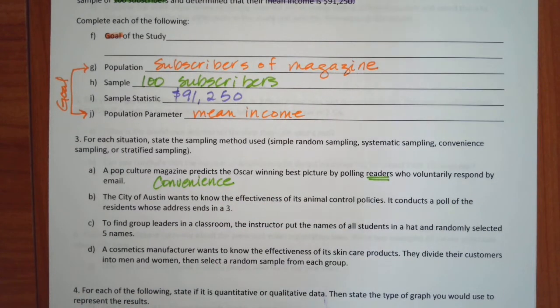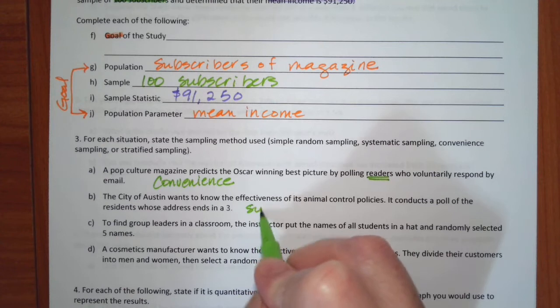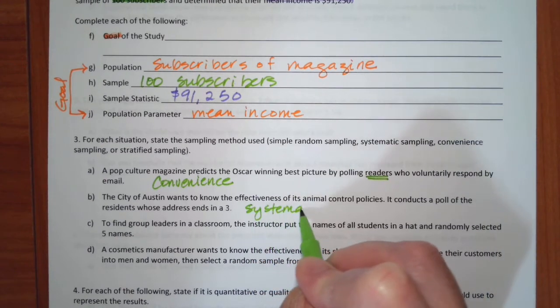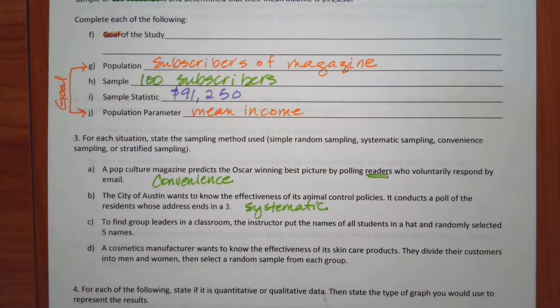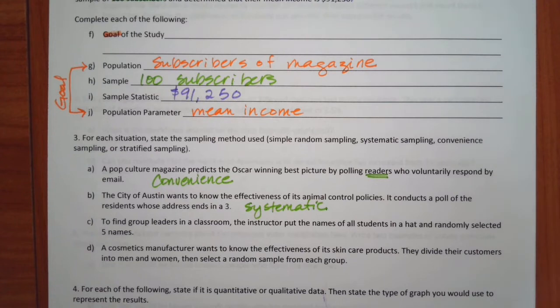The City of Austin wants to know the effectiveness of its animal control policy. It conducts a poll of the residents whose address ends in 3. This is systematic. It's not random. They didn't just choose the ones close to City Hall, but they had a system. They wanted to pick every address that ended in a 3.